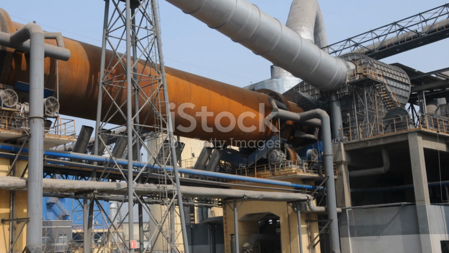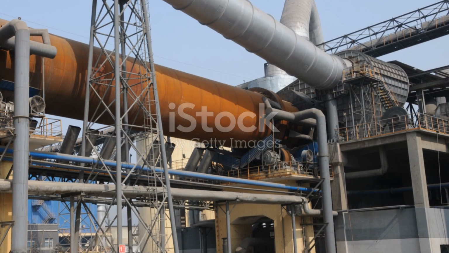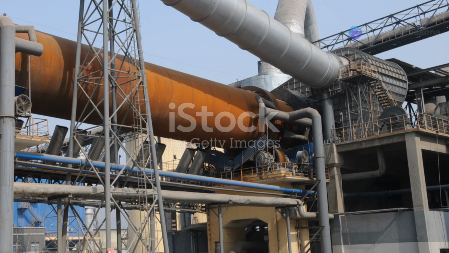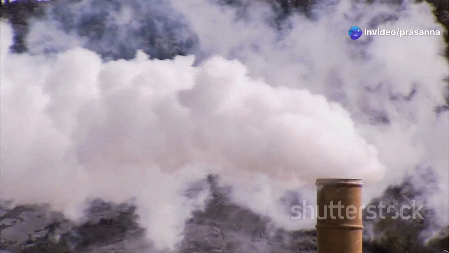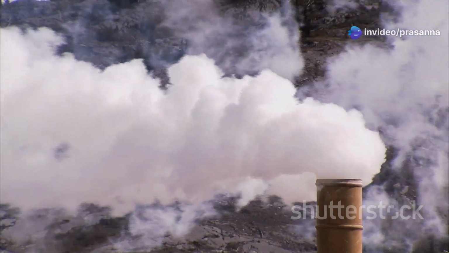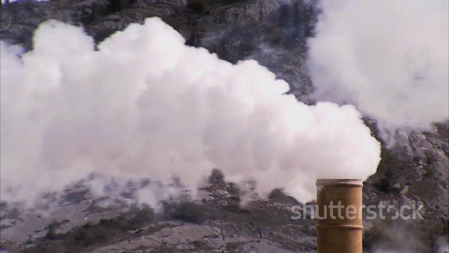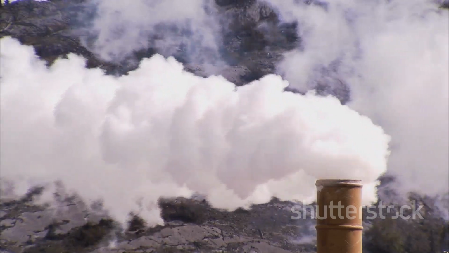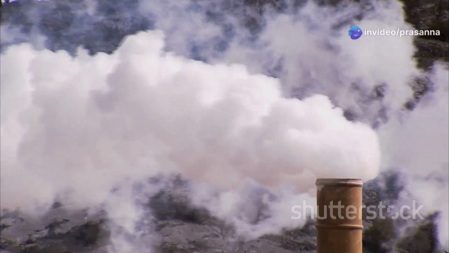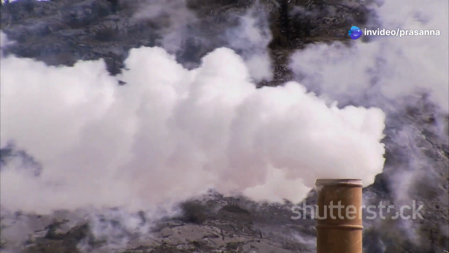This high temperature is crucial for breaking down the raw materials and initiating the chemical processes that will eventually form clinker. Limestone, primarily calcium carbonate, decomposes, releasing carbon dioxide and leaving behind calcium oxide. This decomposition is a critical step, as it sets the stage for the subsequent reactions that will form the core components of cement.